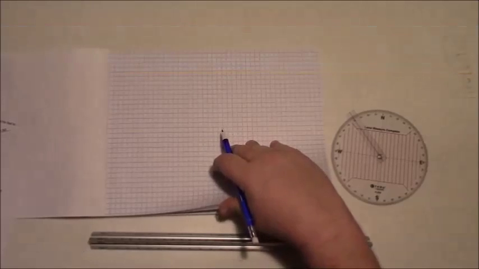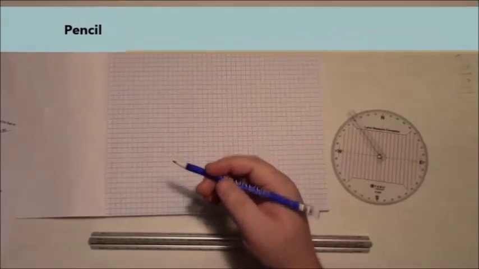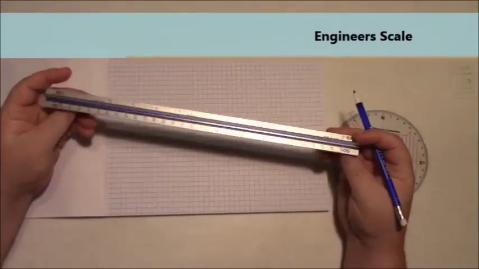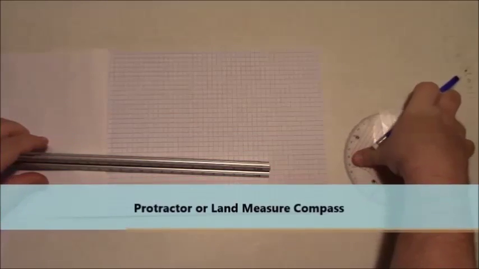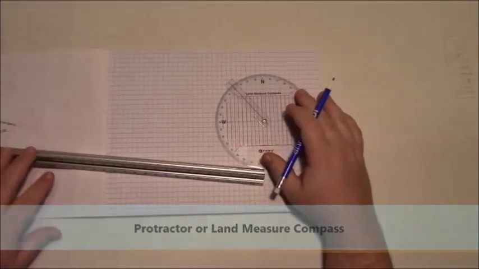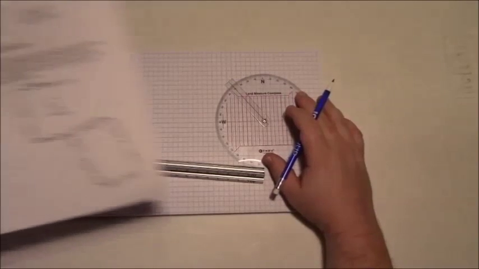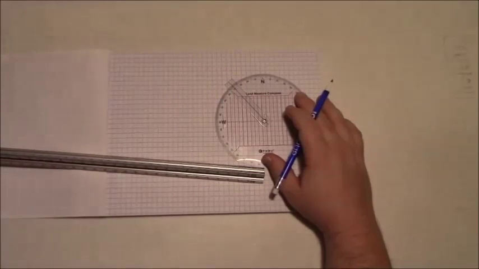I've got some graph paper. I've got a pencil. I have a scale here, and I have my land measure compass. You can use a protractor, but that's what we're going to use. And I've got my description off to the side here that I can use as a reference that I'm going to be reading.